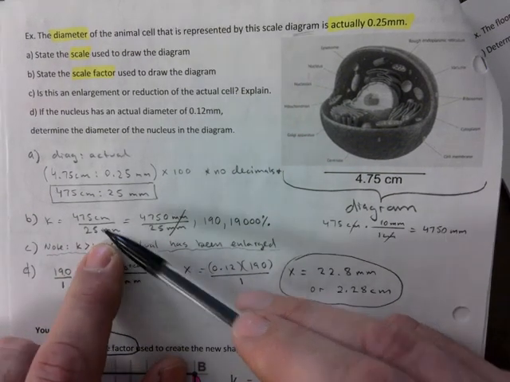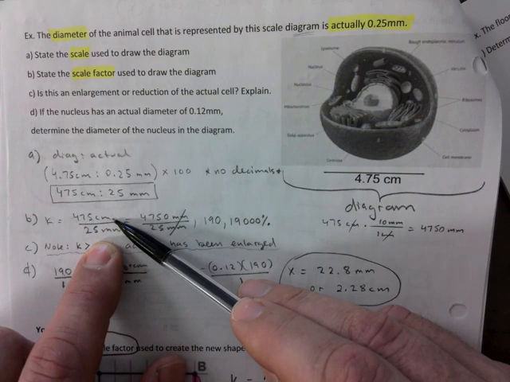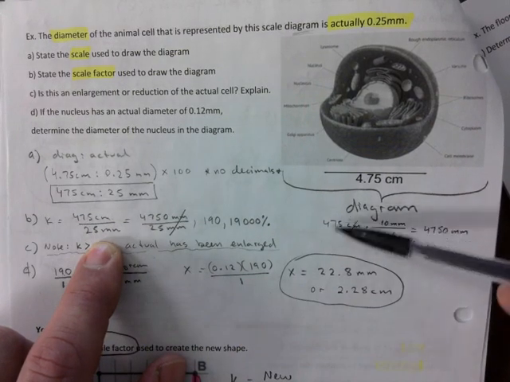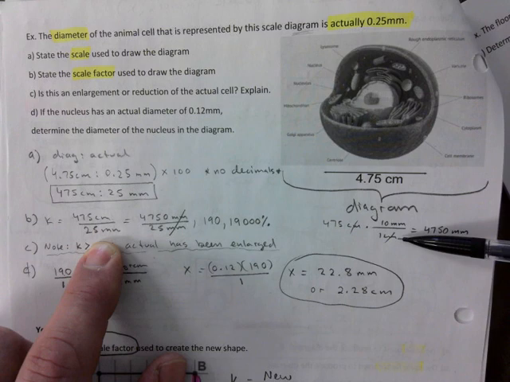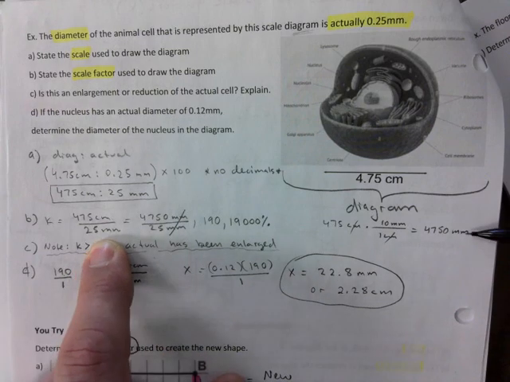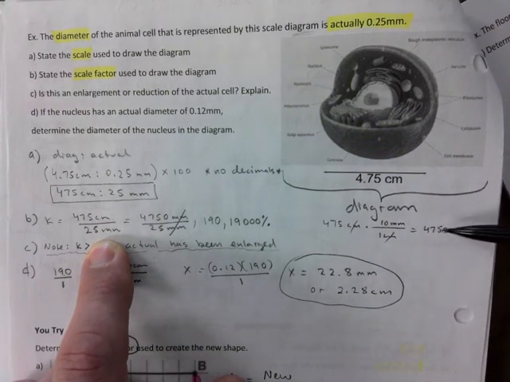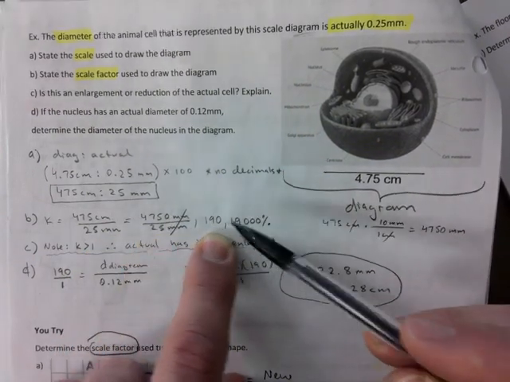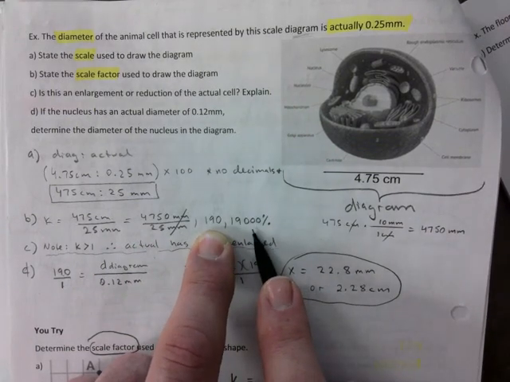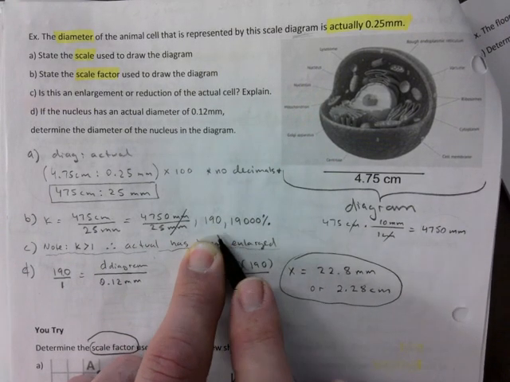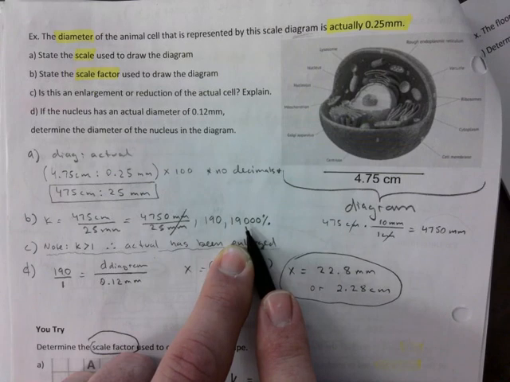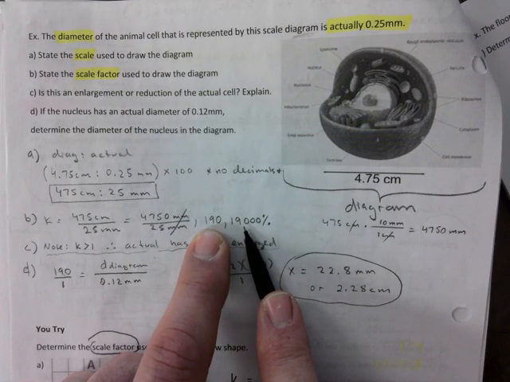I convert my centimeters to millimeters over here. I'm hoping that you know that 1 centimeter has 10 millimeters. If not, add that to your study sheet. It doesn't hurt. I come up with this many millimeters and plug it back in here. Ultimately you get 190 as your scale factor, or 19,000% if you multiply that by 100.